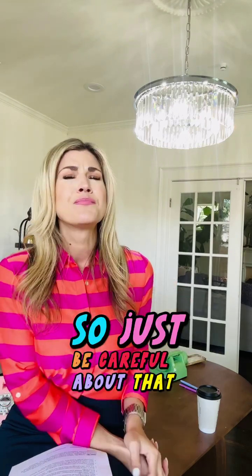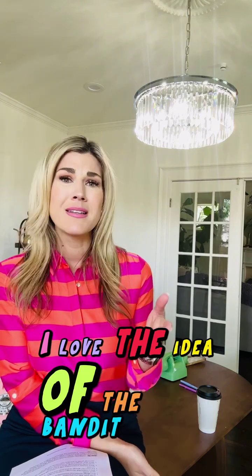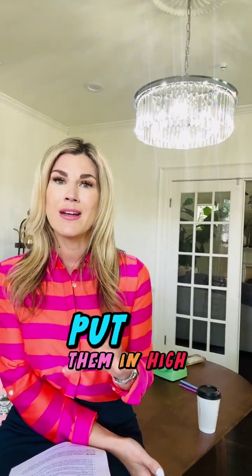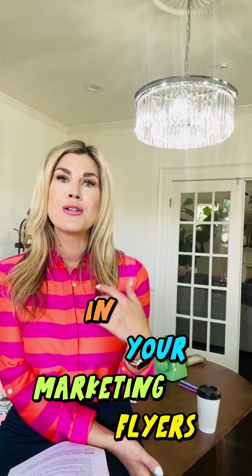I love the idea of the bandit signs because these are for your residents and prospects that are walking in. Put them in high traffic areas. You also want to include them in your marketing flyers, your collateral.